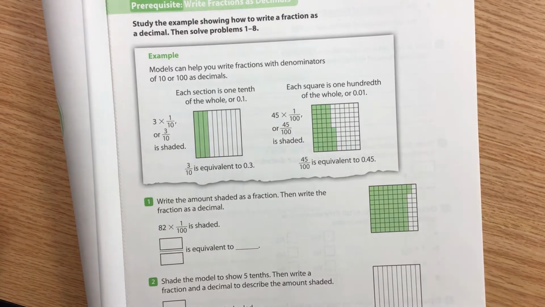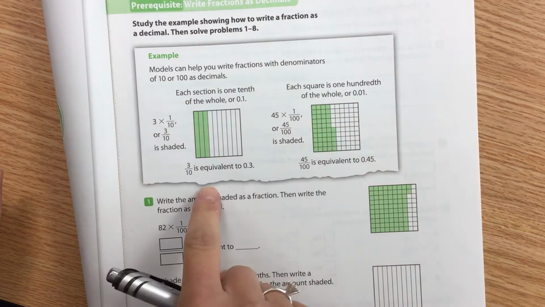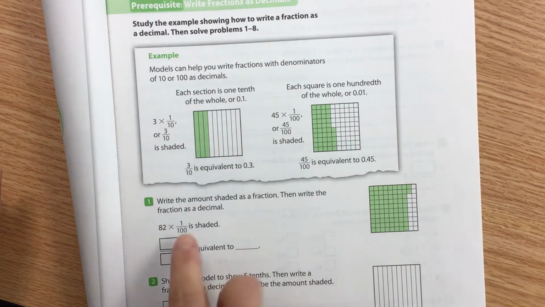Hi ladies and gentlemen. Today we are learning how to read and write decimals, and our prerequisite for this activity is writing fractions as decimals. So we have to know how to do that before we know how to read and write decimals. So in order to do this activity, we need to be able to look at this example, because looking at this example is going to help us do our problems.